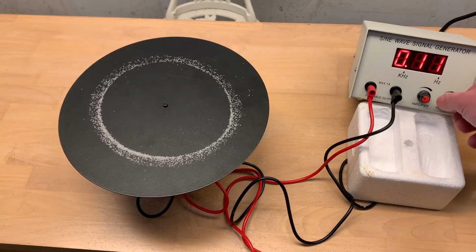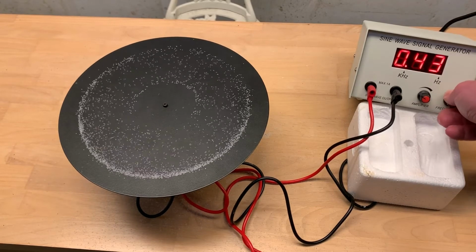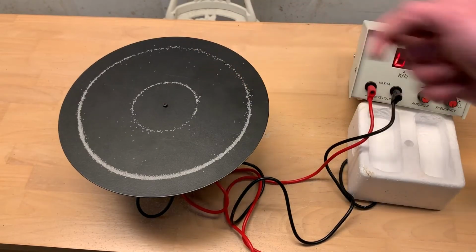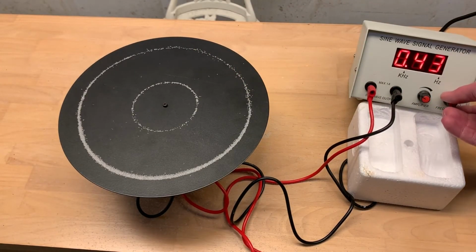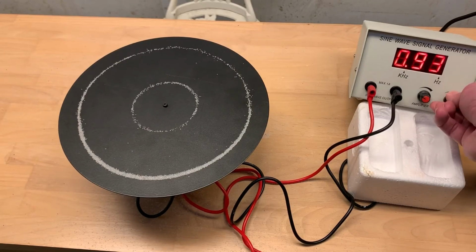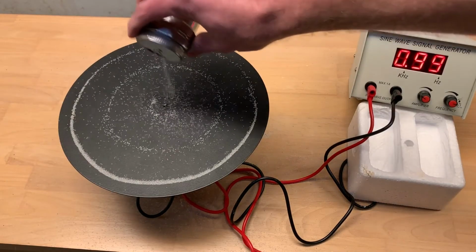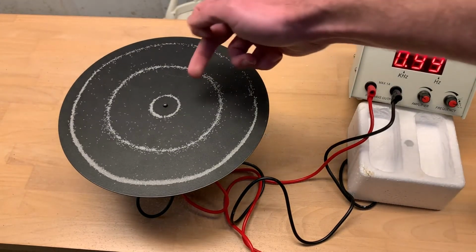But as we go to higher frequencies, let's go up to 430 hertz. You can see we start to see 2 nodes. And that's because the wavelength is getting shorter. It's the same as the whiteboard. Now, as we go up to about 990 hertz, we hit another point of resonance and we get yet another node.